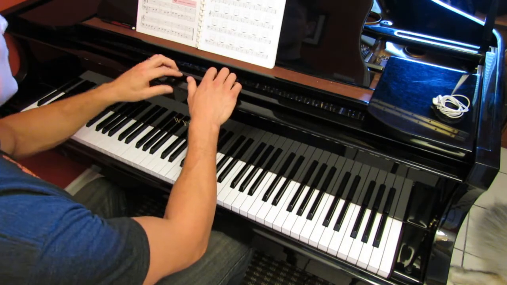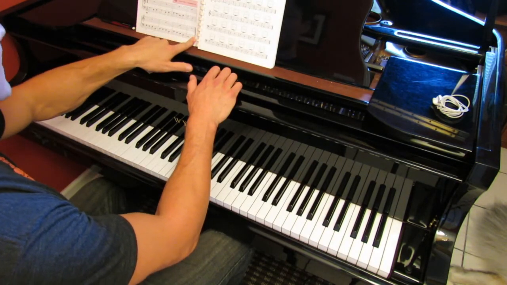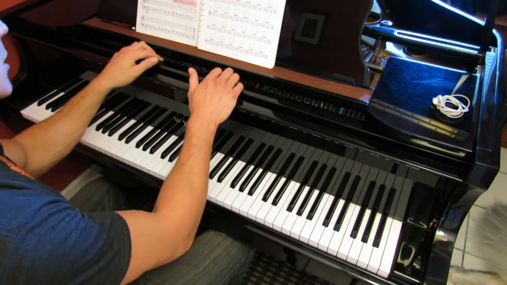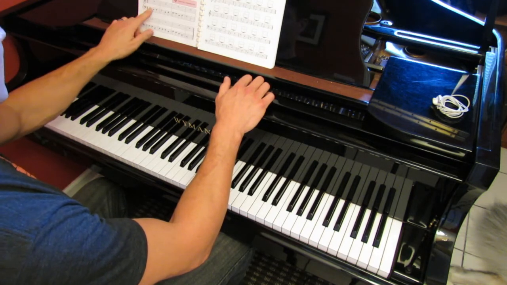So, moderately loud, Tisket a Tasket, bass clef, no repeat sign. Pause it and practice. Alright, we're going to do this. Medium loud, mezzo forte, left hand.